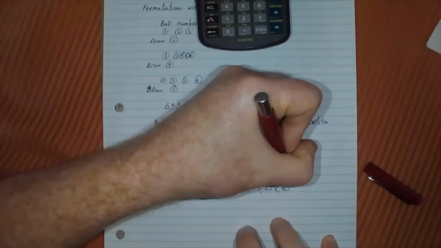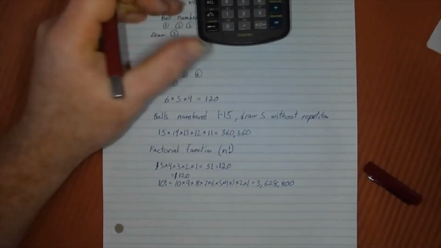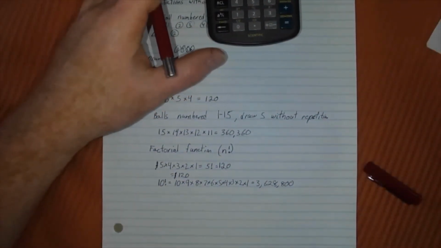3,628,800. Okay, so the factorial function comes in handy.